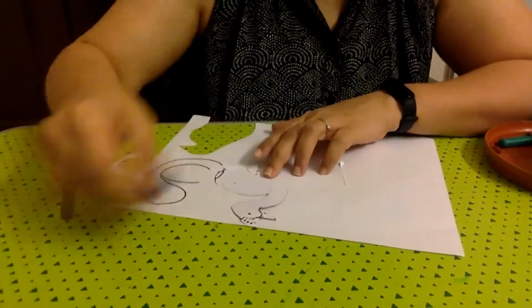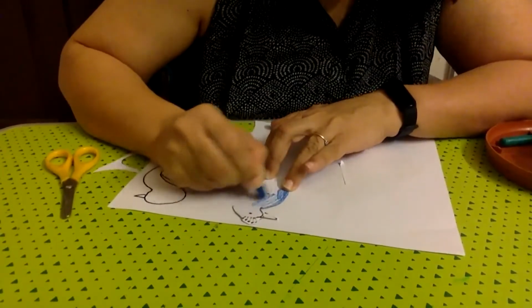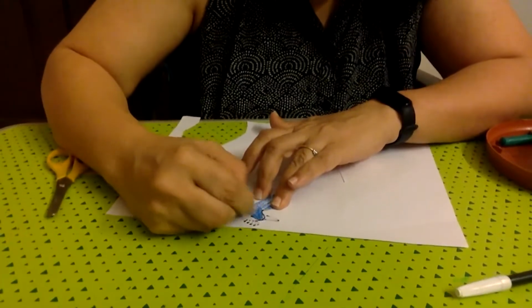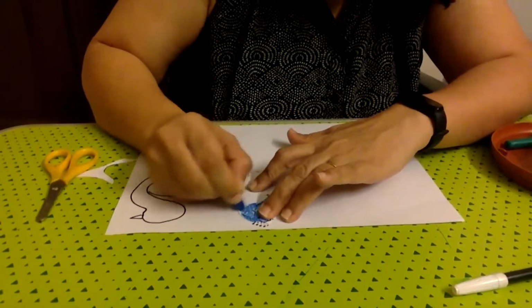Also, you can color the other side. Hold the peacock in place and color the other side of the body as well with the same colors. Be careful, it doesn't tear. So hold it and then color it nicely.